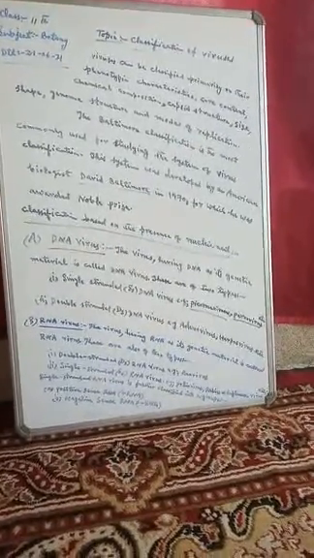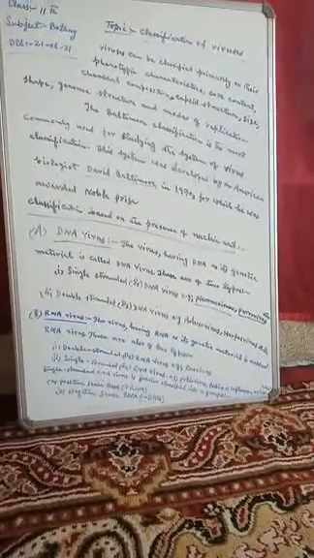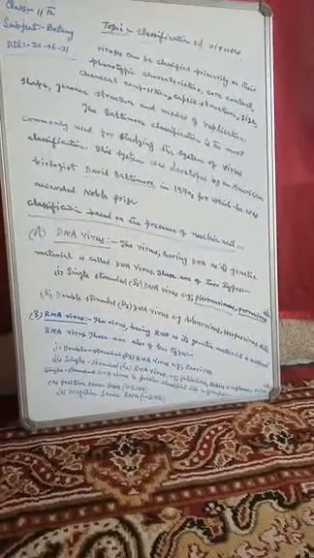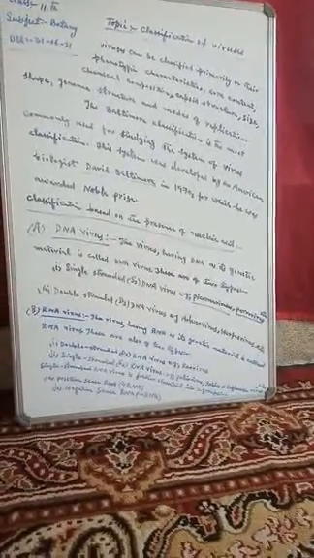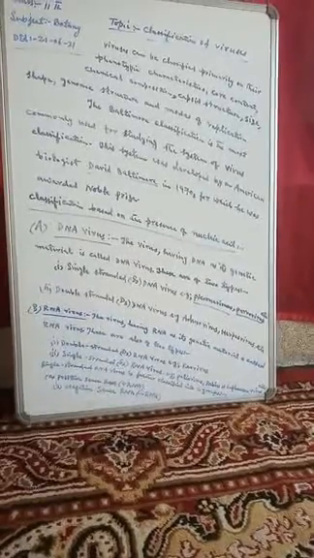Now the classification based on the presence of nucleic acids is DNA virus and RNA virus. DNA virus is the virus having DNA as its genetic material, while RNA virus is the virus having RNA as its genetic material. DNA viruses are of two types, single-stranded DNA virus and double-stranded DNA virus, whereas RNA viruses are also of two different types, double-stranded RNA virus and single-stranded RNA virus. The single-stranded RNA virus is further classified into two groups: the positive sense RNA and the negative sense RNA.